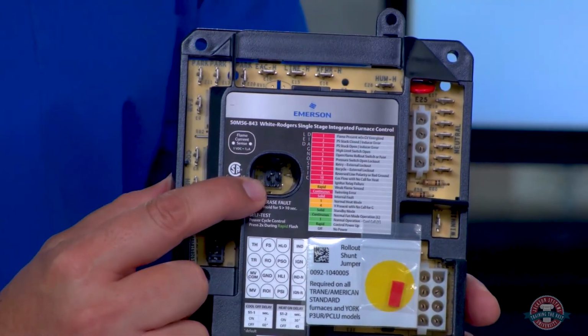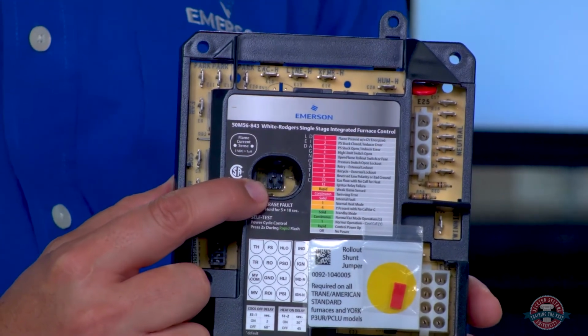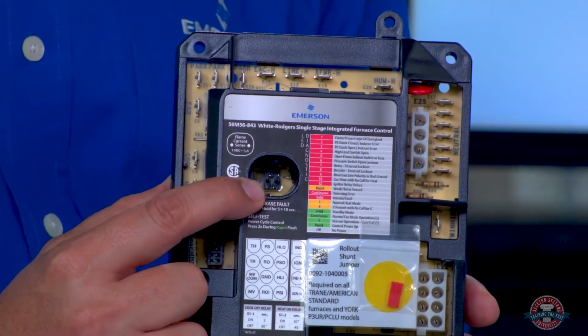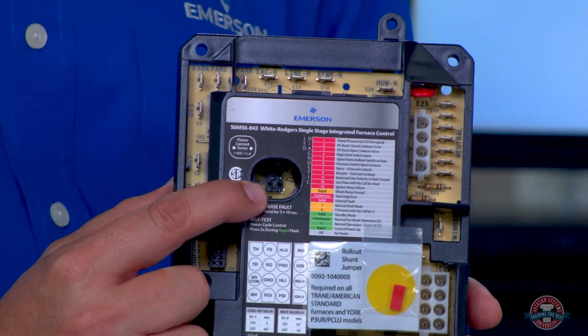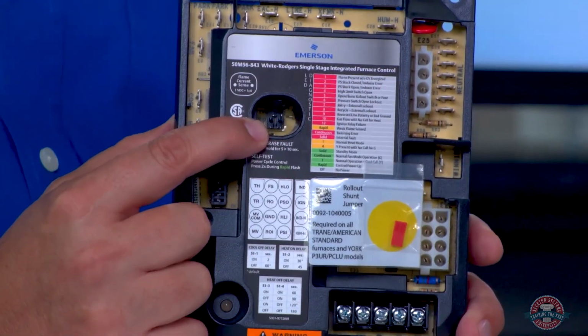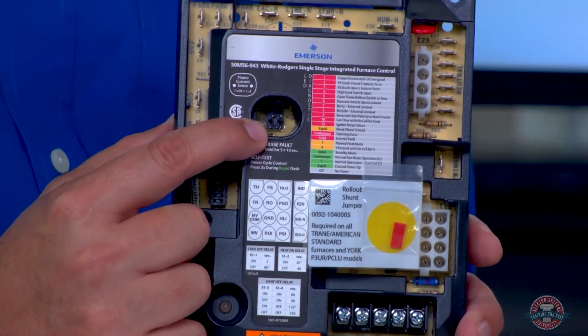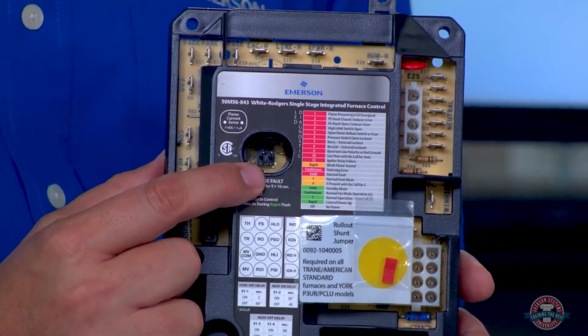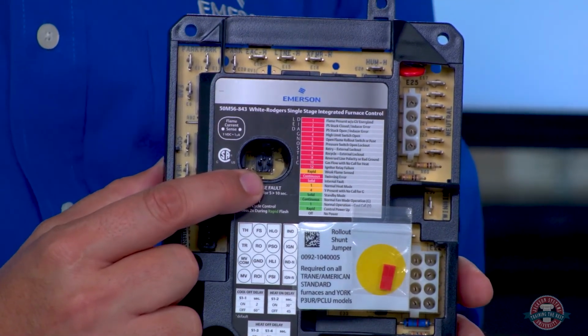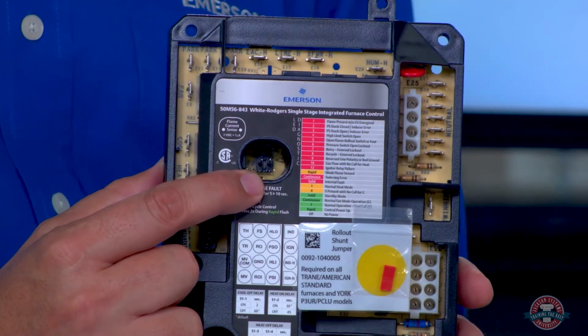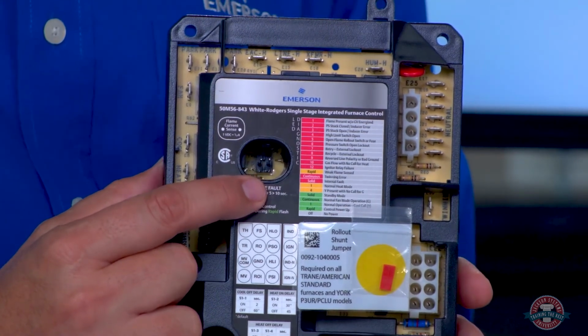Now, if you're trying to figure out if you have low flame sense or if the board's not able to sense the flame, rather than pull the wire off and have to have a meter that reads DC microamps, these pins read just simply DC voltage, and most meters will allow you to read this DC voltage.